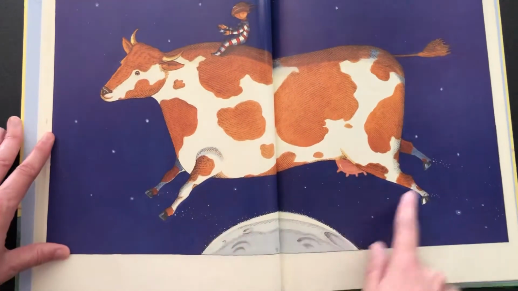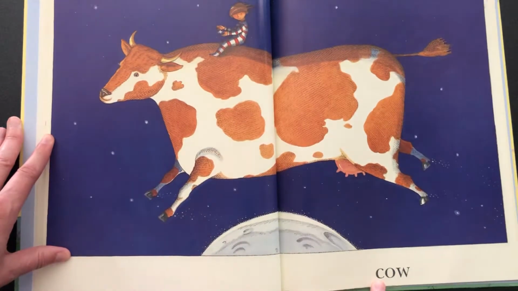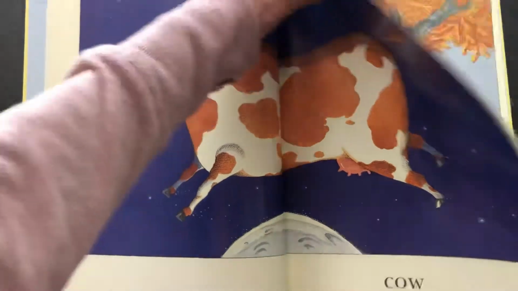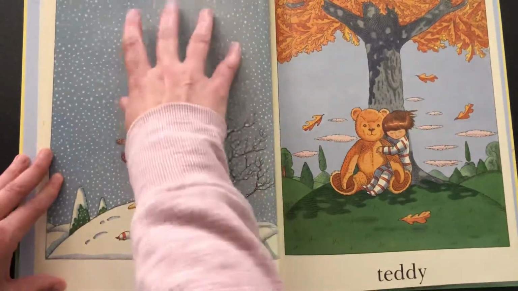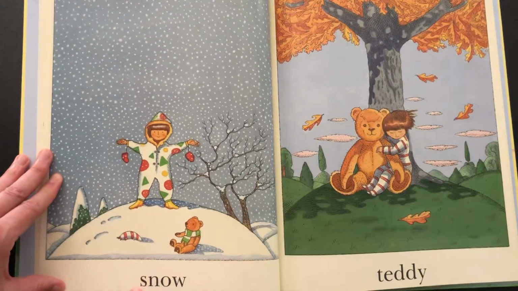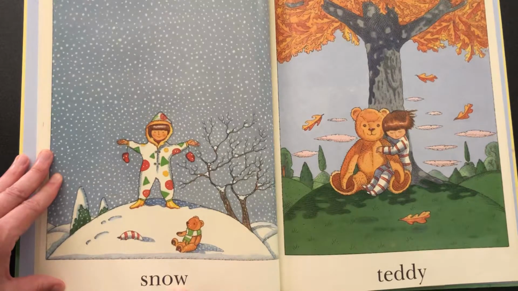Next picture, we see a big, read it with me, cow. What do we see falling from the sky? Read it with me. Snow.